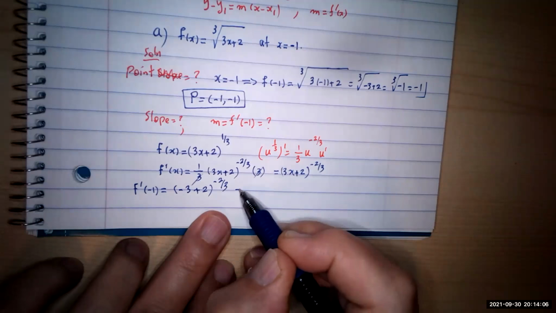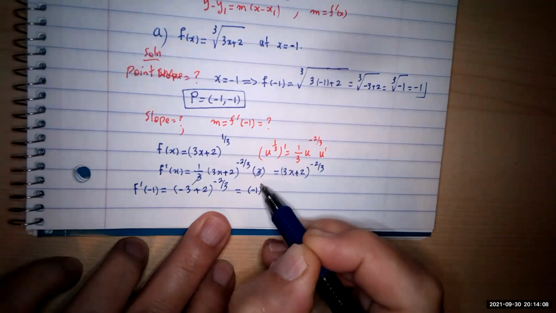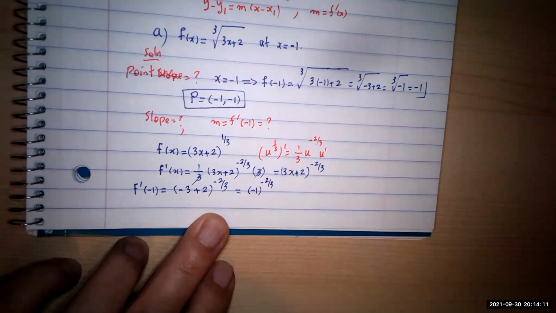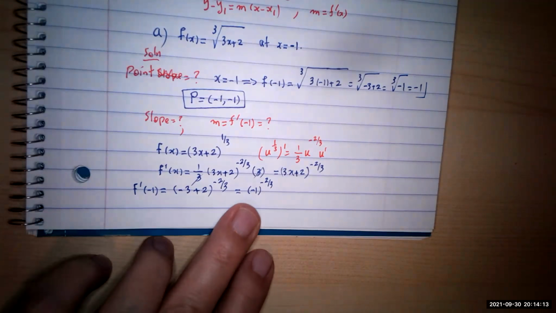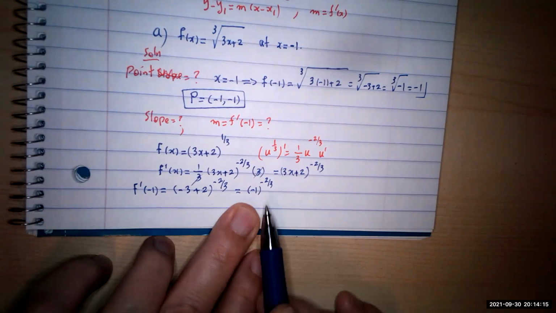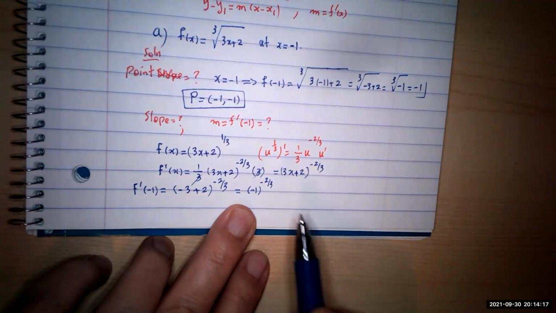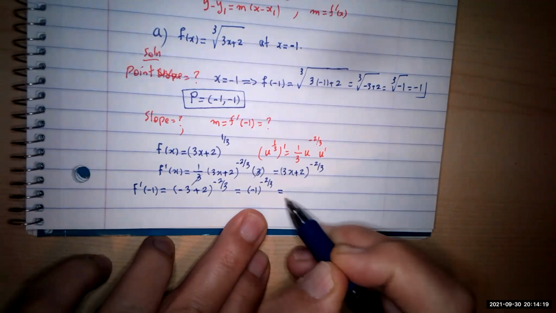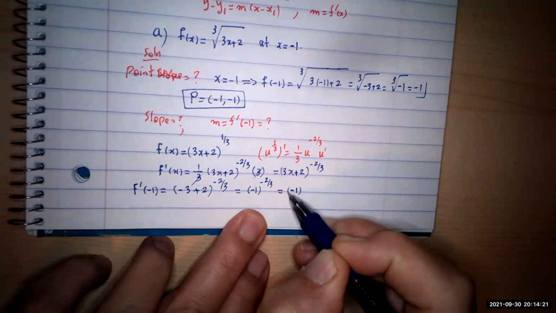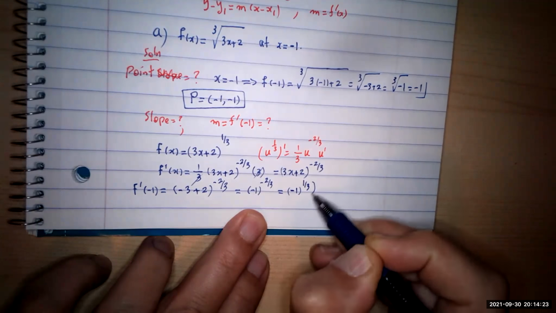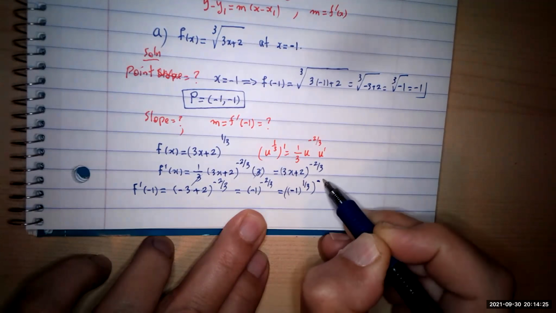So the inside would be -1 to the negative 2/3. You see, we talked about the other night how we're going to do it. So you can do the 1/3 first. This is going to be -1 to the 1/3 first, then you raise it to the -2. That's easier.